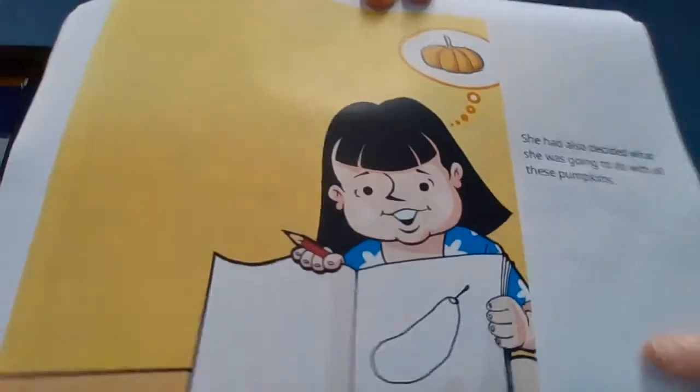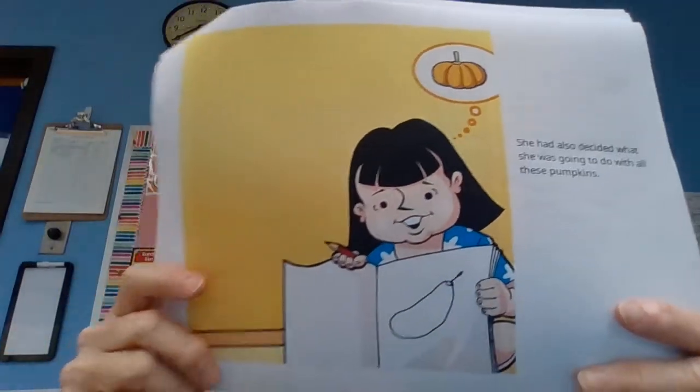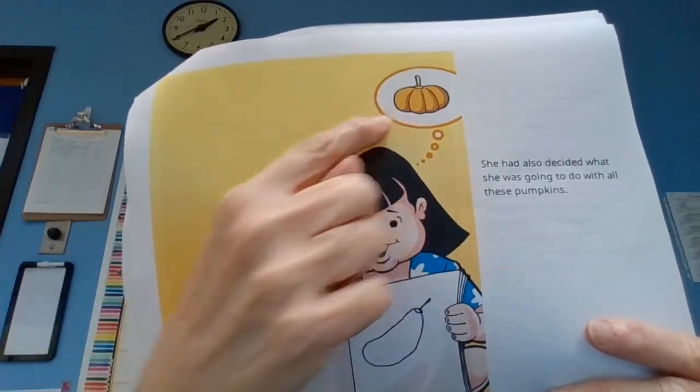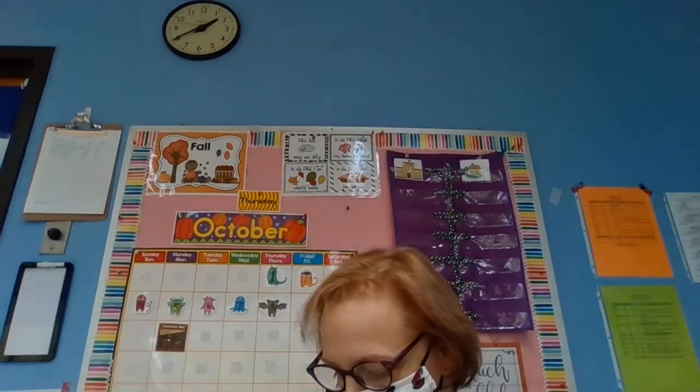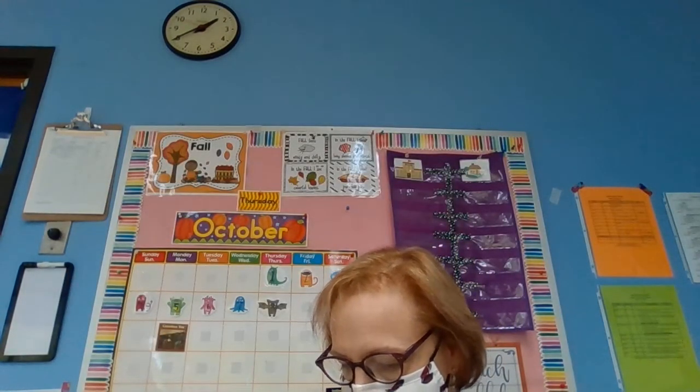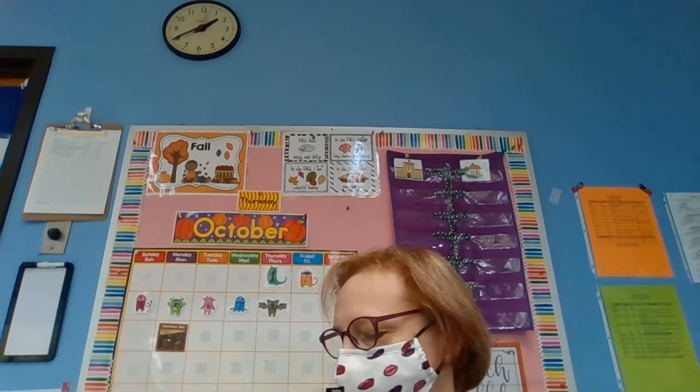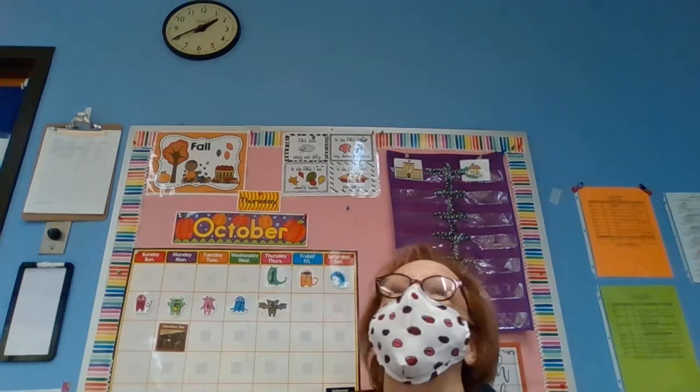She also decided what she was going to do with all these pumpkins. I guess she had an idea, so she's drawing in her book what she's going to do. She's thinking about pumpkins. She would give one to her ahi and ask her to make her favorite baplak chahura. "How delicious," she exclaimed while salivating. You know, sometimes you think about a certain food and you're like, I can't wait to have that.